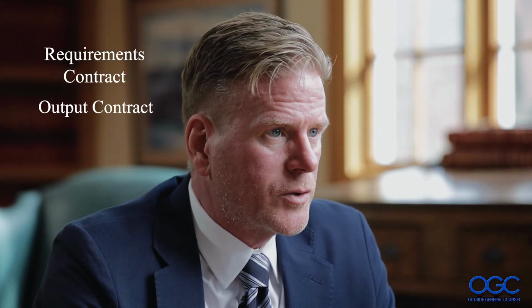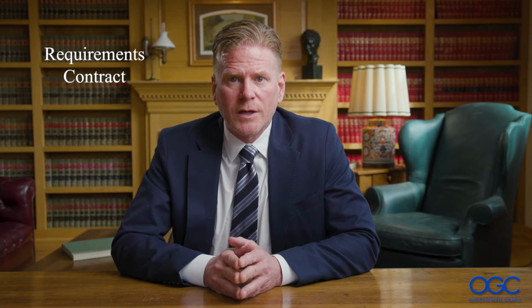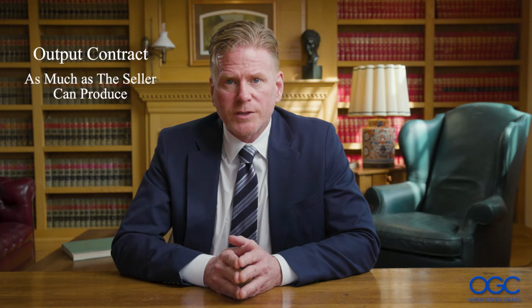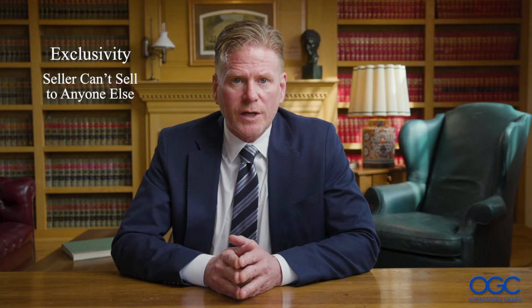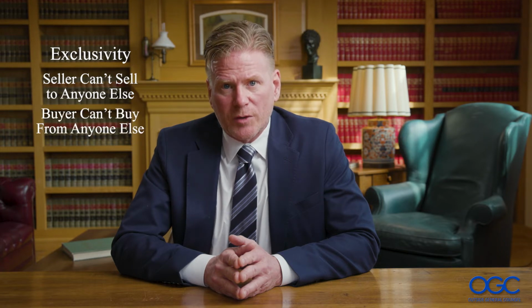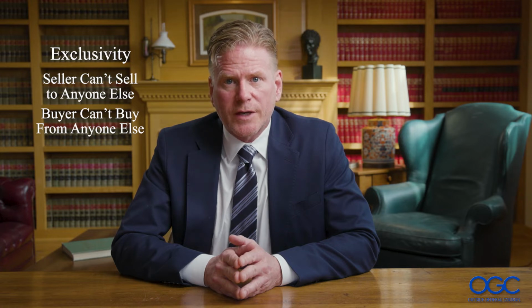Two quantity terms you should understand are requirements contracts and output contracts. With a requirements contract, the parties agree that the quantity will be the amount the buyer needs over time. With an output contract, the quantity is literally as much as the seller can produce. Related to this is the concept of exclusivity, which can provide that the seller can't sell the product to anyone else, or the buyer can't buy the product from anyone else. Although exclusivity is usually okay, there are circumstances when exclusive dealing like this can be considered a violation of competition laws, i.e. antitrust. So exclusivity is an issue that warrants some legal analysis.